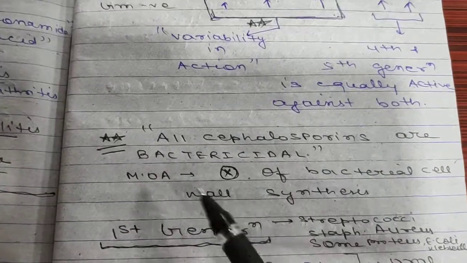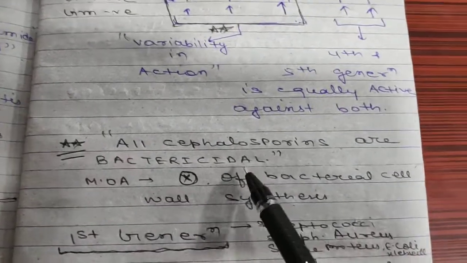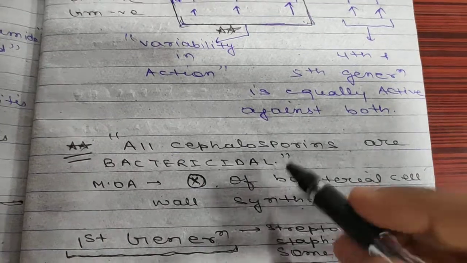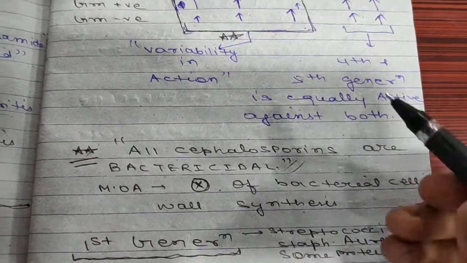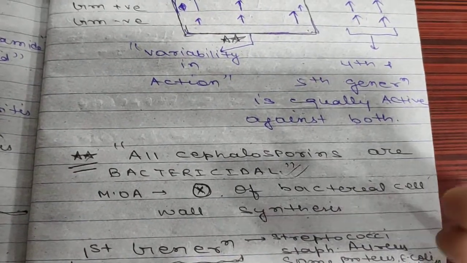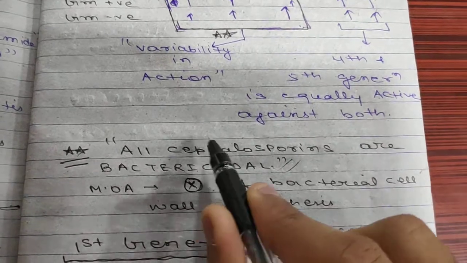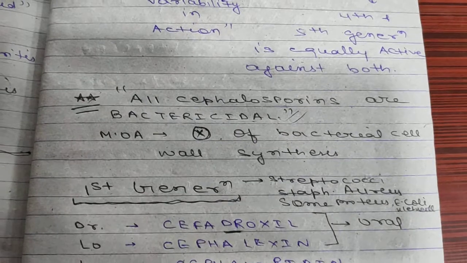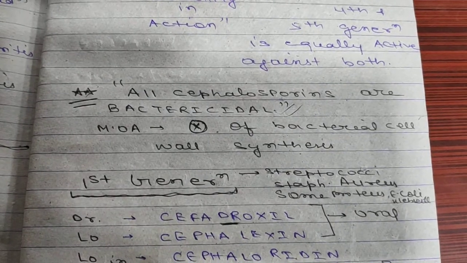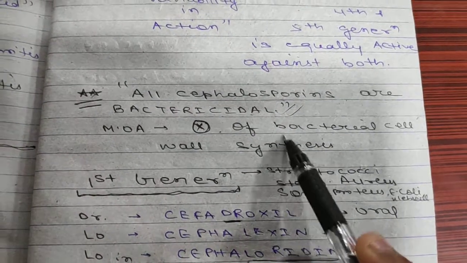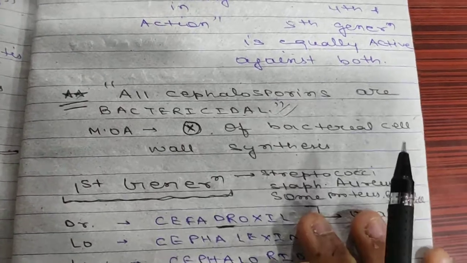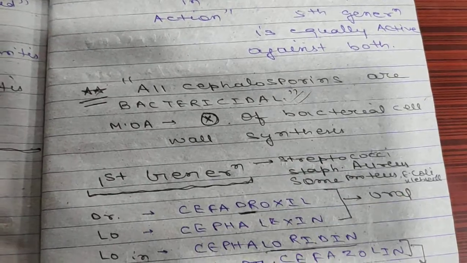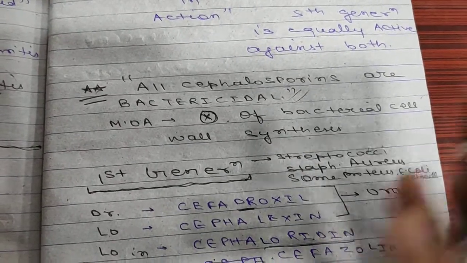Okay, now the next important point that you have to note down is that all cephalosporins are bactericidal in nature. Very important point. It is generally asked which of the following drugs is bactericidal, which of the following drugs is bacteriostatic. So mind it, all cephalosporins are bactericidal in nature. And what is the mechanism of action of the cephalosporin? Okay, so mechanism of action is just inhibition of bacterial cell wall synthesis.